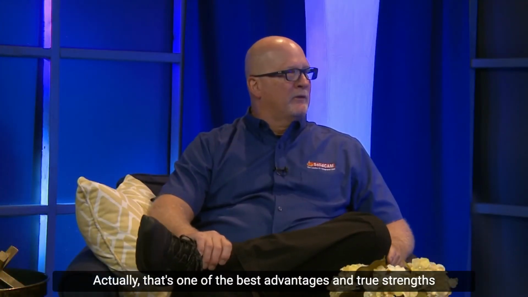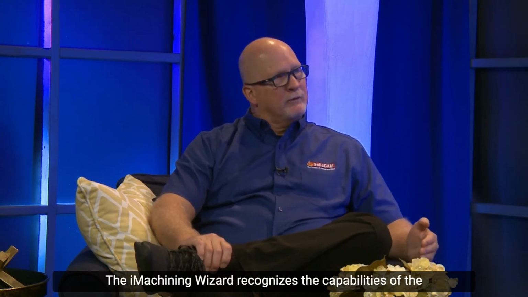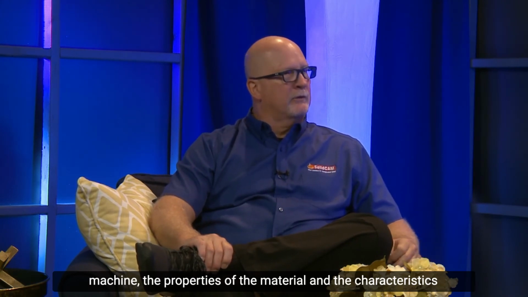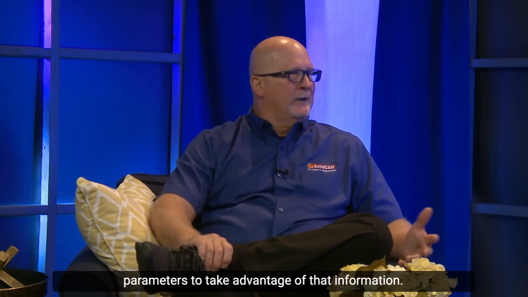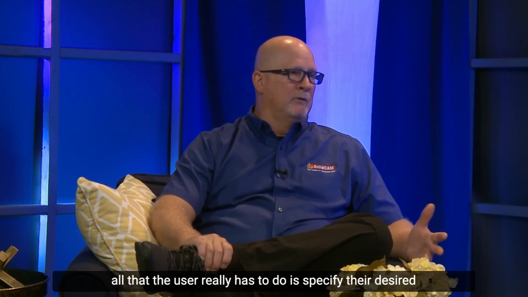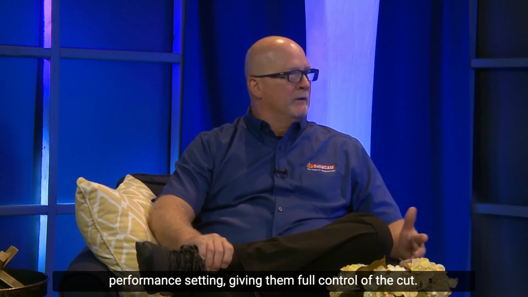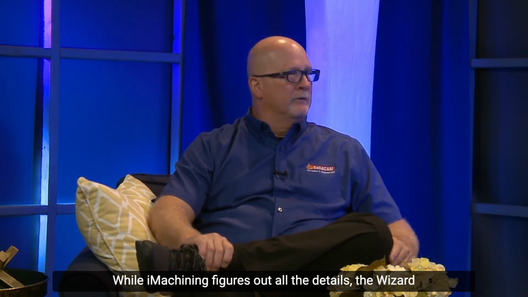Actually, that's one of the best advantages and true strengths of iMachining. The iMachining wizard recognizes the capabilities of the machine, the properties of the material, and the characteristics of the cutter, and automatically calculates the best cutting parameters to take advantage of that information to keep the tool cutting at the most optimum conditions. All that the user really has to do is specify their desired performance setting, giving them full control of the cut while iMachining figures out all the details.